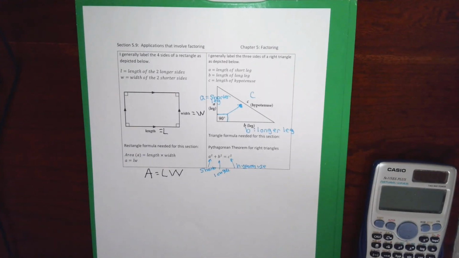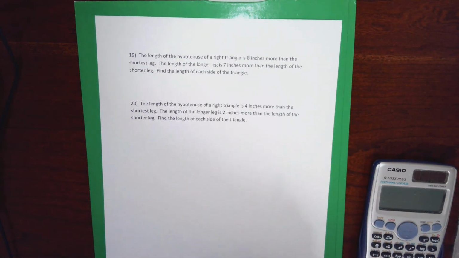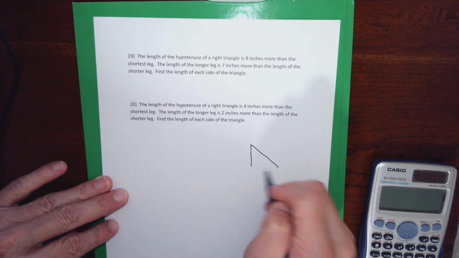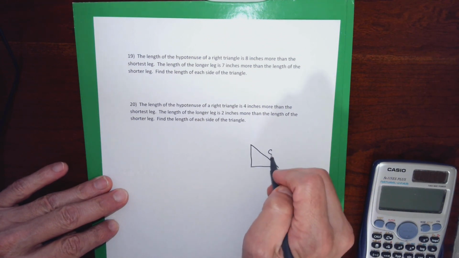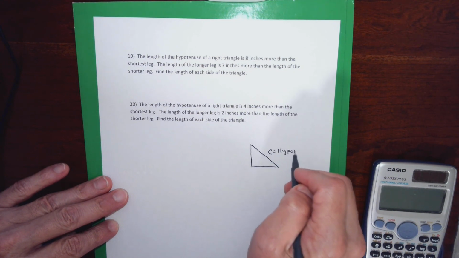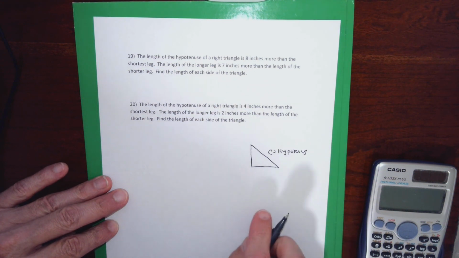So I'm going to use that every time in these word problems that deal with the Pythagorean theorem and right triangles. So each one of the problems that we're about to do will just have a right triangle. We'll have C equal the hypotenuse. And I almost made these lengths the same.